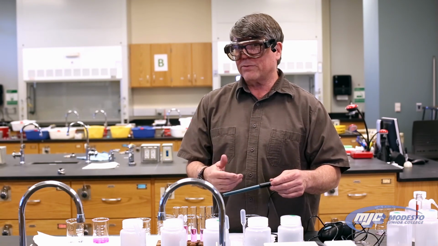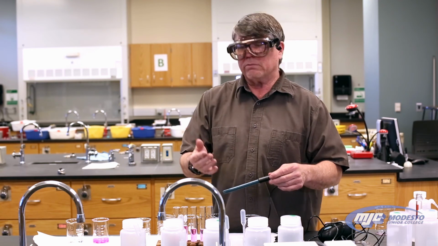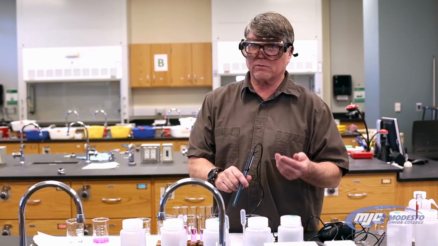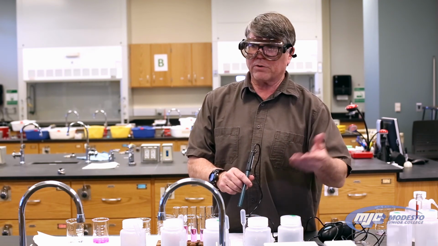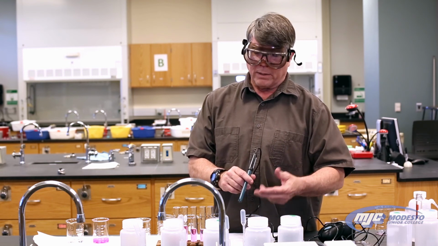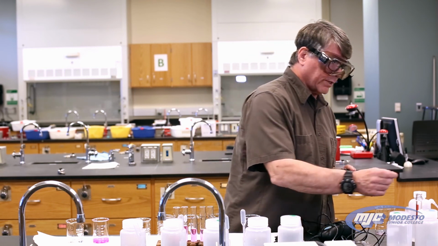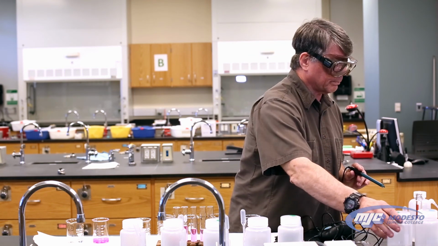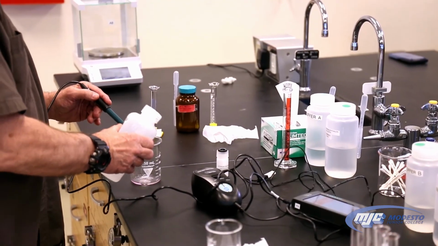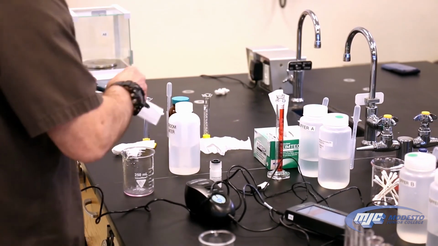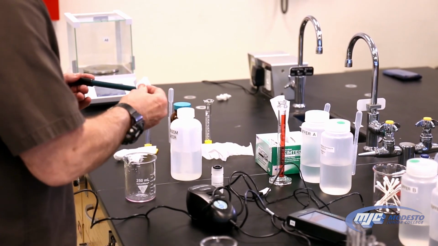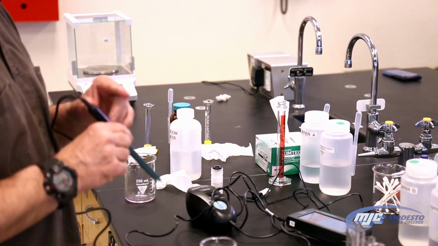That's important because it doesn't happen instantaneously. It takes a little while. We have to let it sit in the solution for a few minutes so that the hydrogen ions can migrate and give us the pH. First, we need to clean it off. So rinse off the probe, pat it dry gently with a Kim wipe, and it's ready to go.